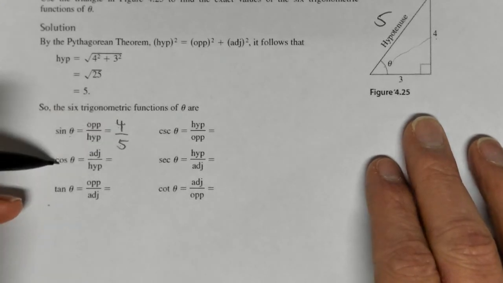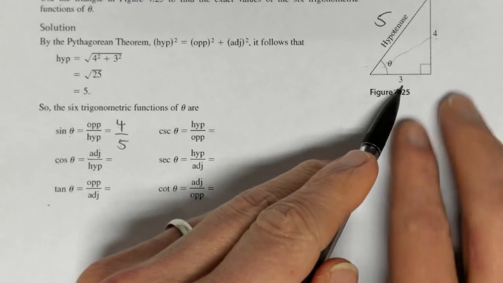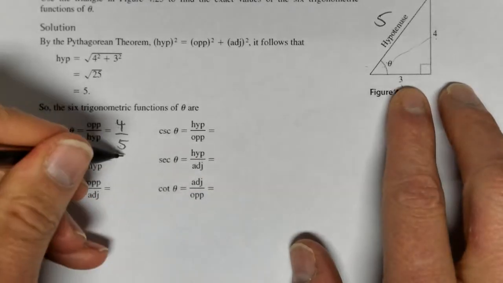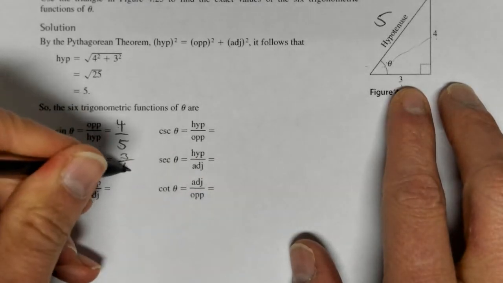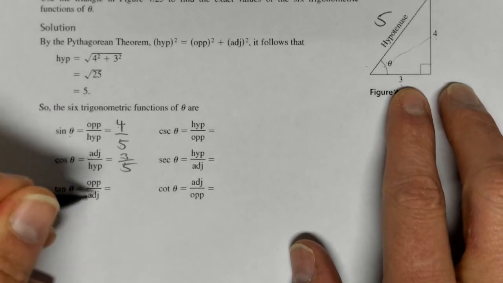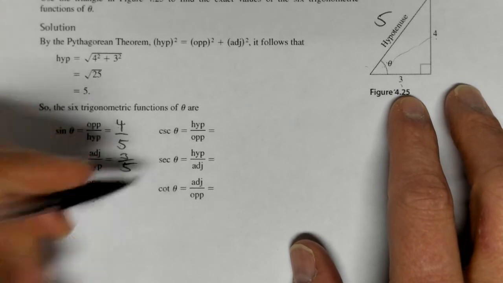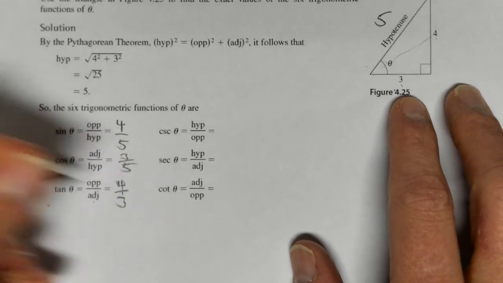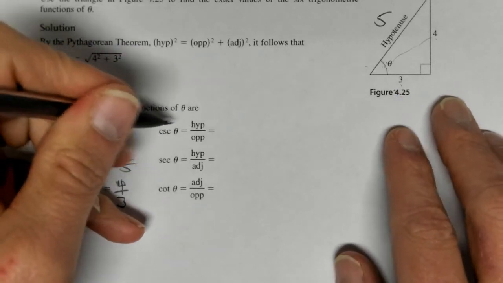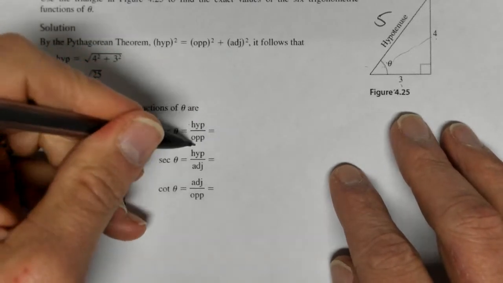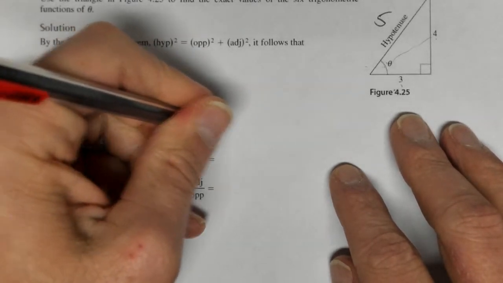All right, so cosine, adjacent: the side adjacent to the reference angle in this case is 3, and the hypotenuse is still 5. Opposite over adjacent would be 4 over 3. For cosecant, hypotenuse over opposite would be 5 over 4.